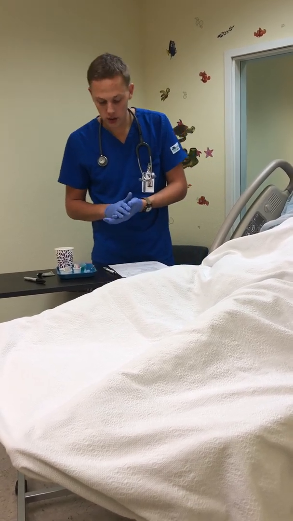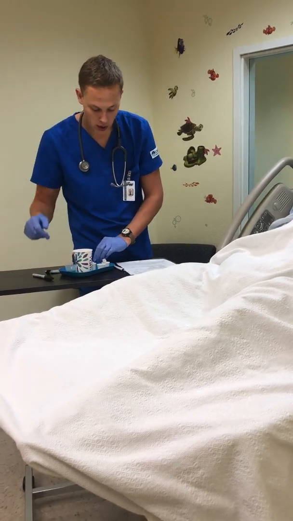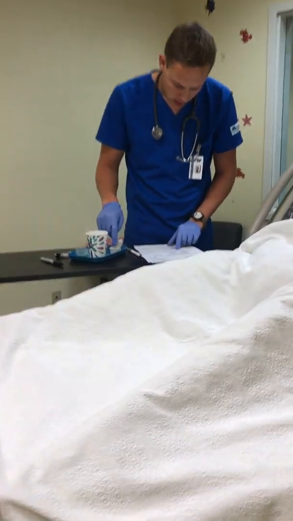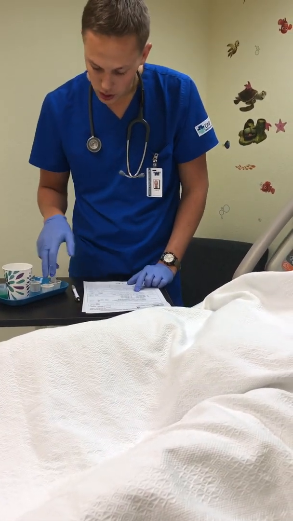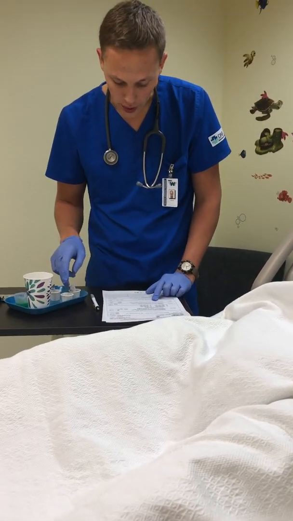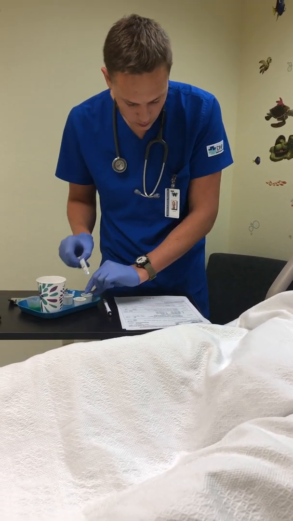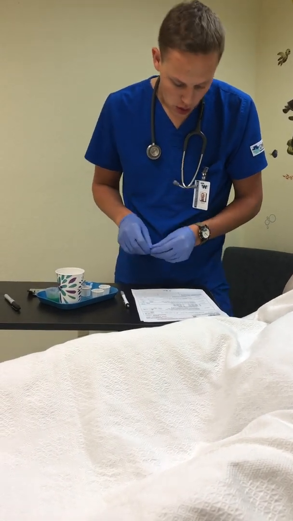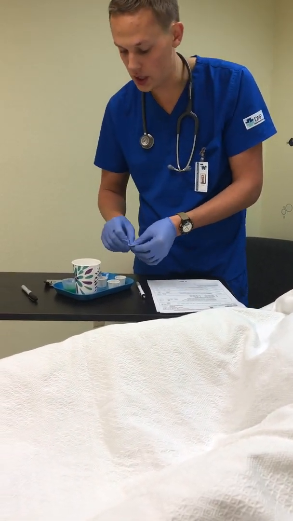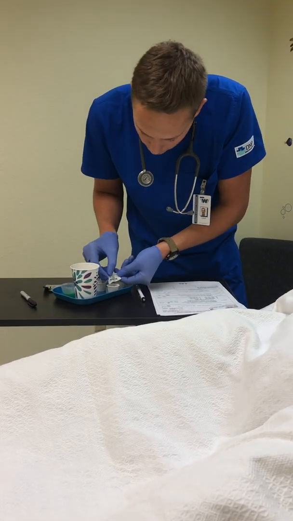Okay, so we got all those ready, so I'll get new gloves on, and now I'm ready to start putting them all into the same cup. And so the 2 pills here is my ibuprofen 800 milligrams, and those are 2 400 milligrams, so I got those ready. Next is that digoxin, which is right here, 0.25 milligrams, and that is equal to 215 micrograms. So I'll just tear that open, and I'll drop that into the pill cup.